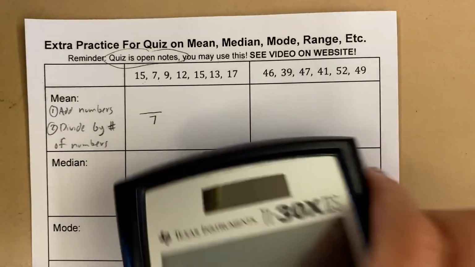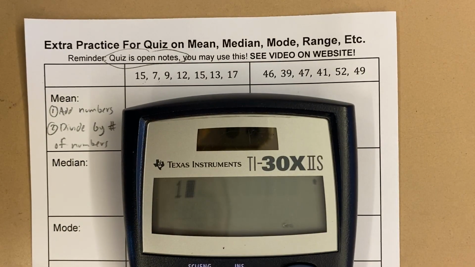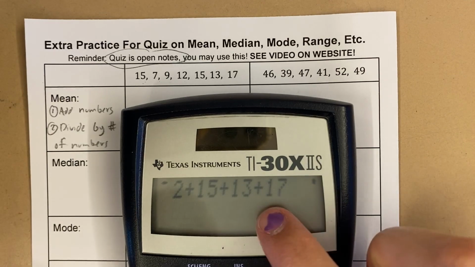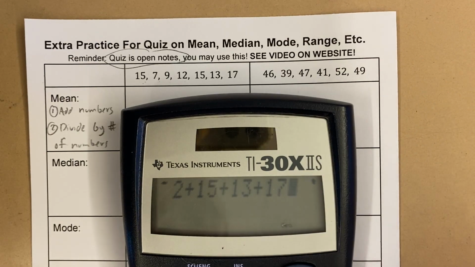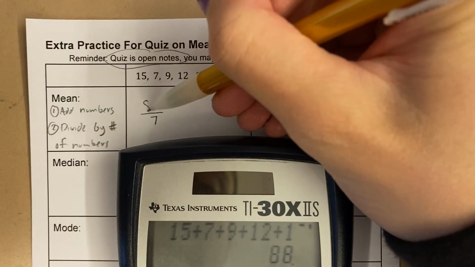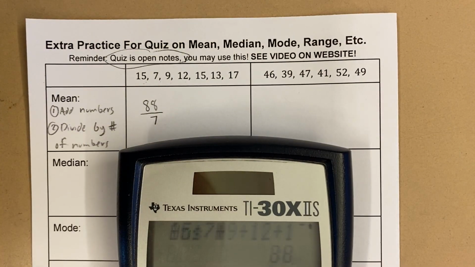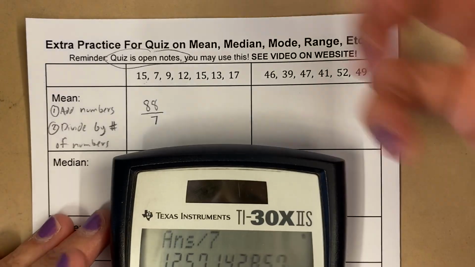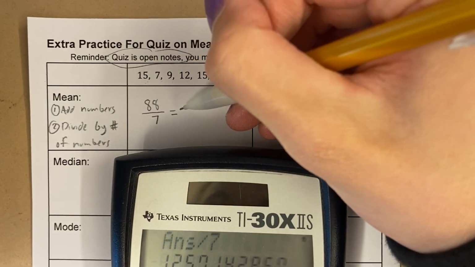So when you put them in the calculator, be careful: 15 plus 7 plus 9. I'm going slow enough that I'm looking at each number in the calculator and making sure, because it's an easy mistake to make to just type 7 instead of 17 by mistake, and then you just won't realize, right? Okay, so I get 88 when I add them all up. And then I'm going to divide by 7.